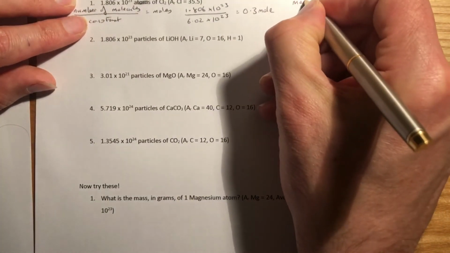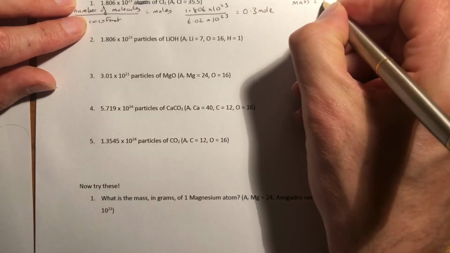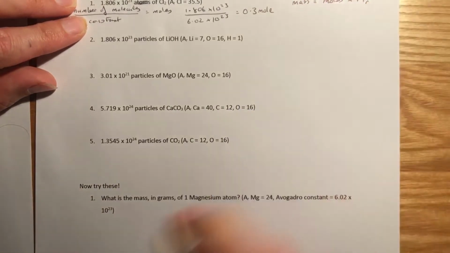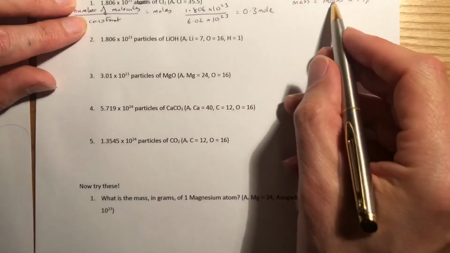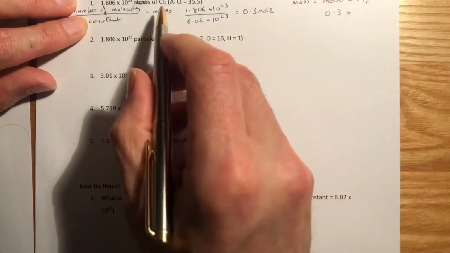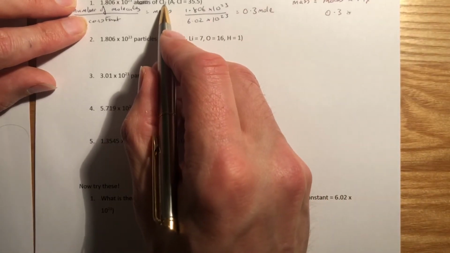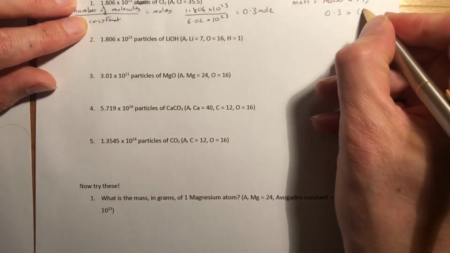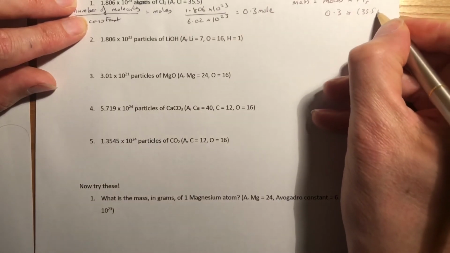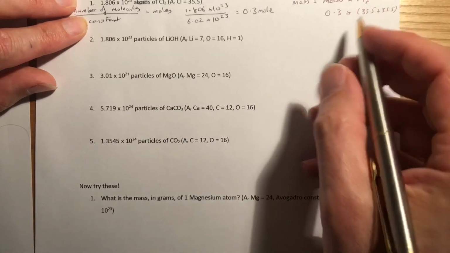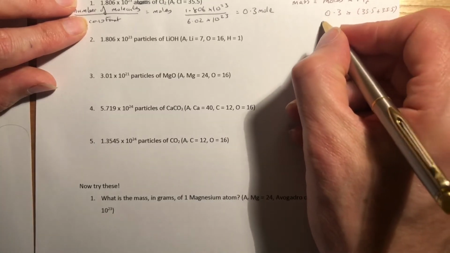Mass equals moles times Mr. Mr is the formula mass. And the moles we've got there, so that's going to be 0.3 multiplied by, which is Cl2, so it's 2 chlorine atoms. 1 chlorine atom is 35.5, so 2 is going to be 35.5 plus 35.5. Okay, so that's going to work out to be 71.